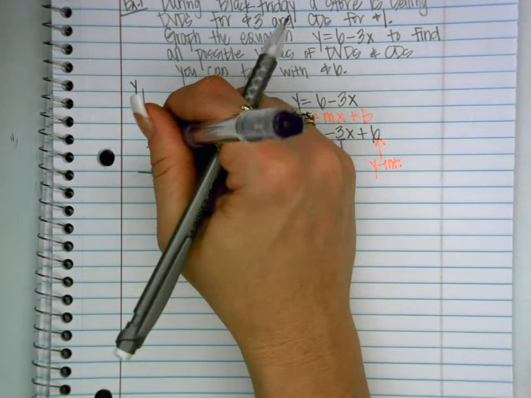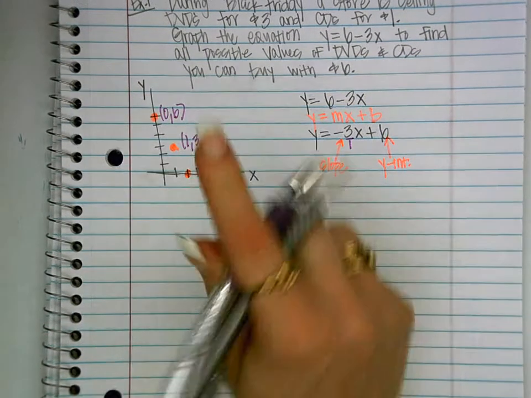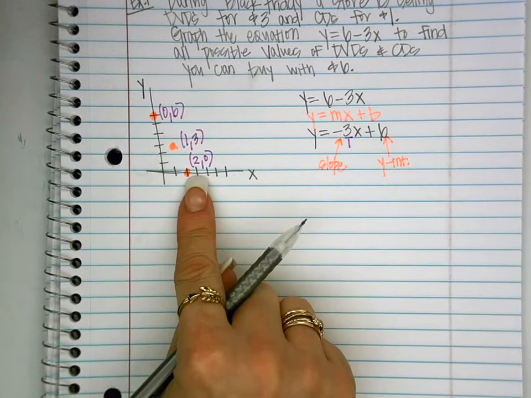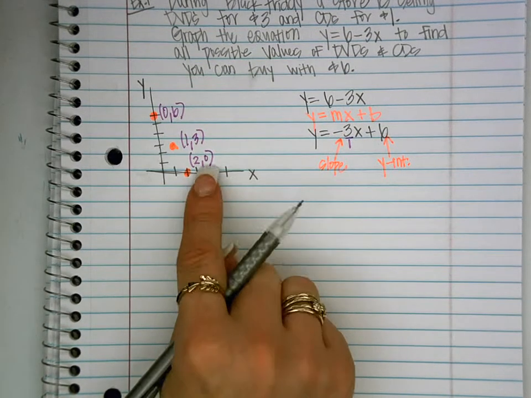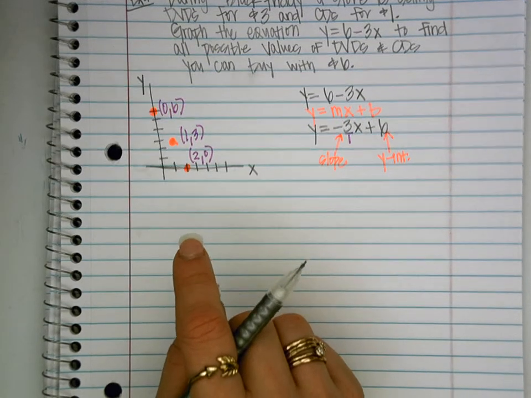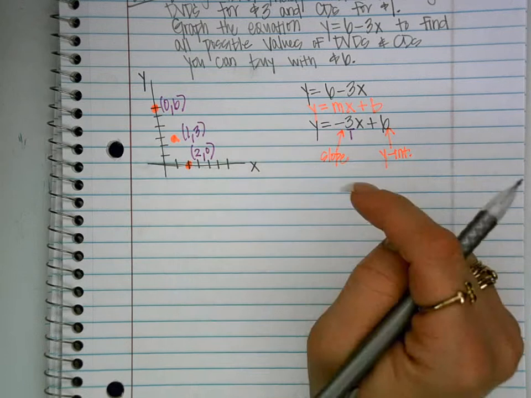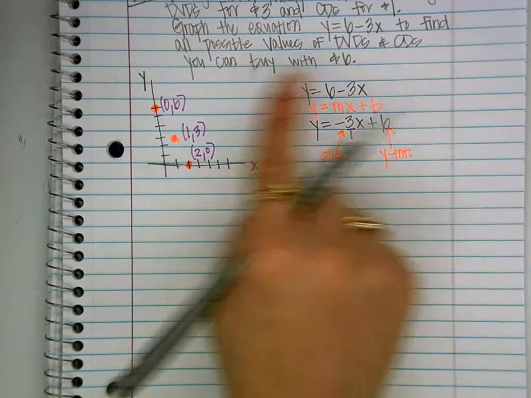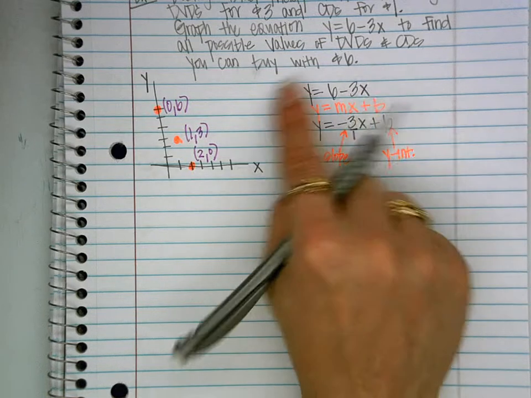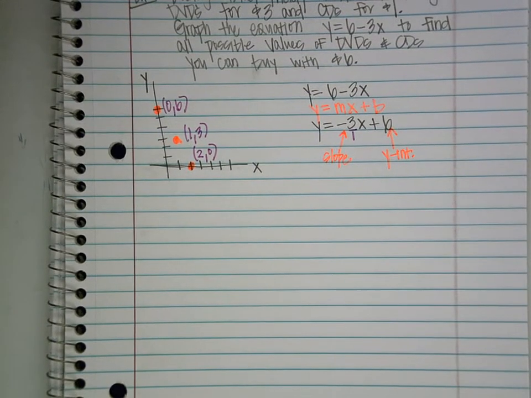What point is this right here? Over 1, up 3. And this one is what? Over how many? Over 2, up 0. This is 2, 0. So what is this basically telling me? Does anyone know? Because we want to know how many combinations of DVDs and CDs you can buy with $6. This is actually telling you the combinations.